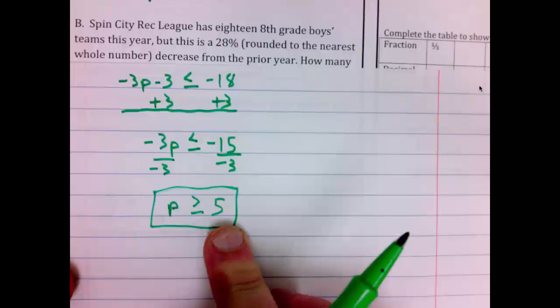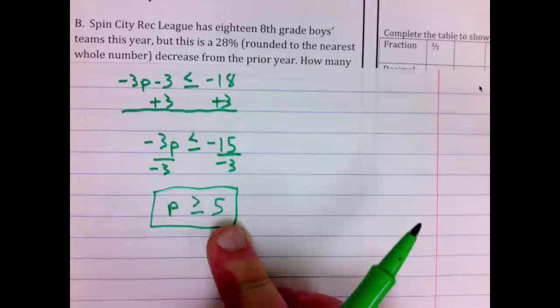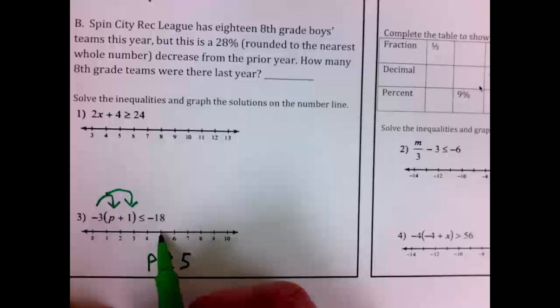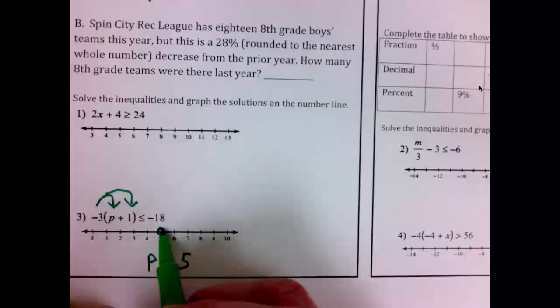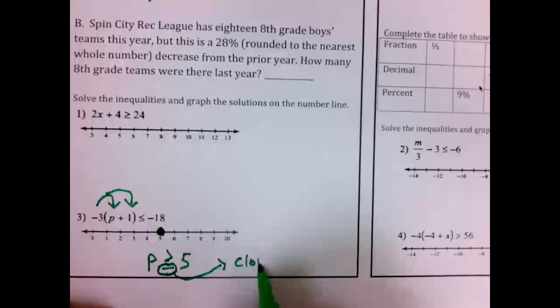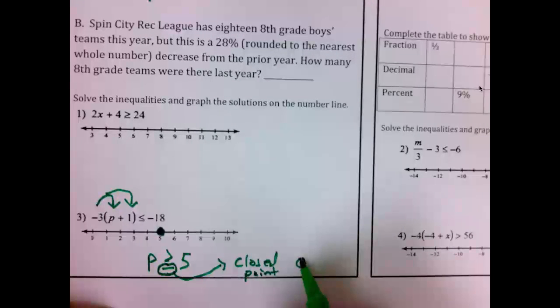We will come to our number line. We want to show p is greater than or equal to 5. When we come to 5, we put a point and we color in that point, because since it has an equal to part, because of the equal to, we need a closed point. That is a colored in point.